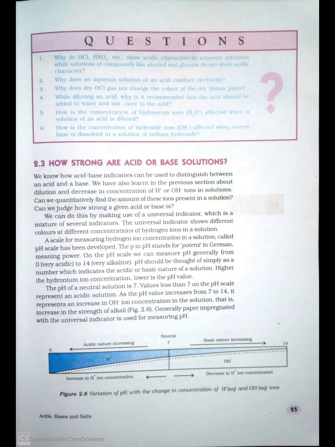We can do this by making use of a universal indicator, which is a mixture of several indicators. The universal indicator shows different colors at different concentrations of hydrogen ion in a solution. A scale for measuring hydrogen ion concentration in a solution, called the pH scale, has been developed. The p in pH stands for 'potenz' in German, meaning power. On the pH scale, we can measure pH generally from 0, very acidic, to 14, very alkaline.